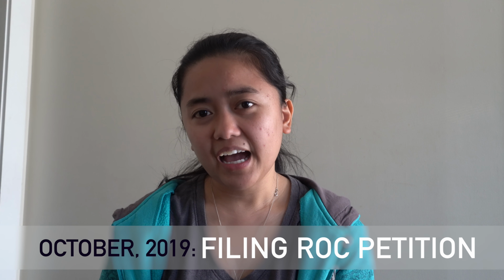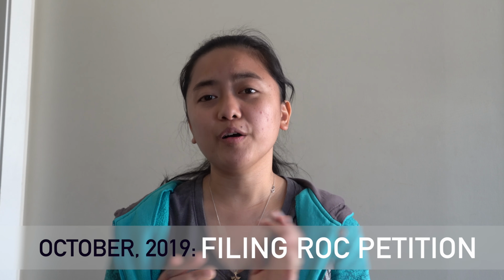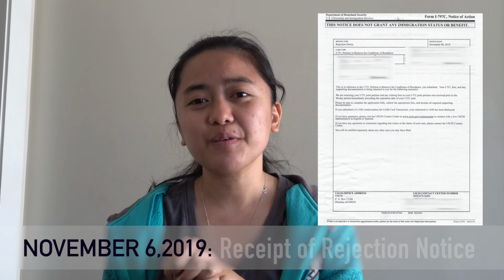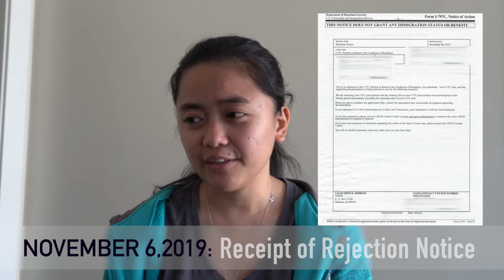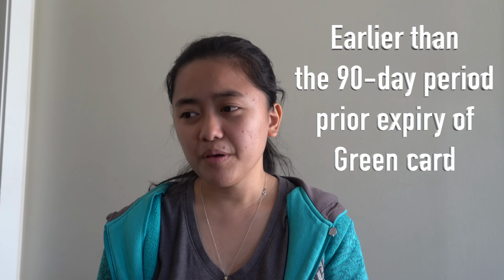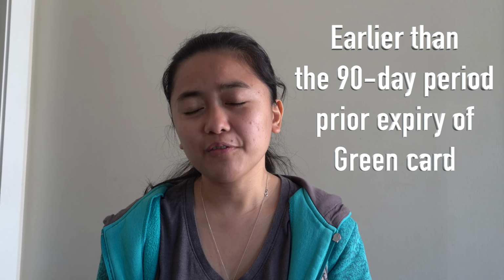So October 2019, just a couple of days before the 90-day period of expiry of my 2-year green card, I already filed my I-751 form of removal of condition. So after a week of filing, November 6, 2019, I received a notice from USCIS stating that my application form has been rejected for the reason that they received my application form earlier than the 90-day period preceding the expiration date of my green card.